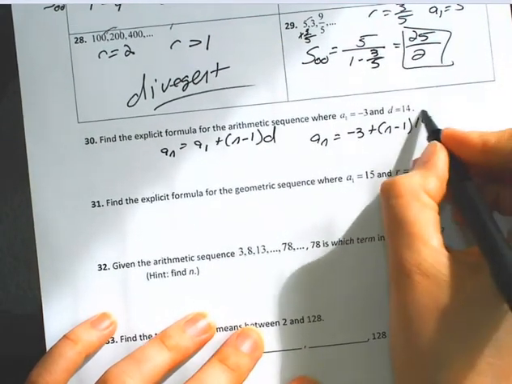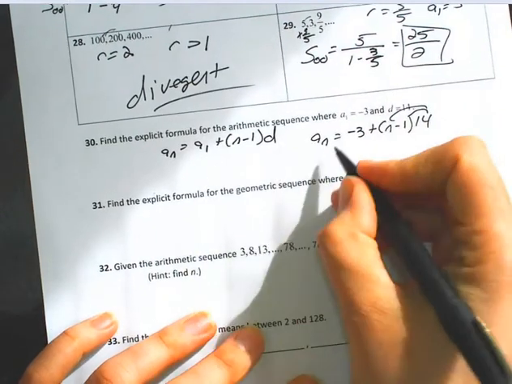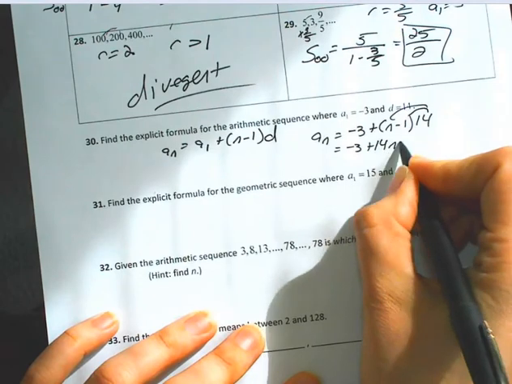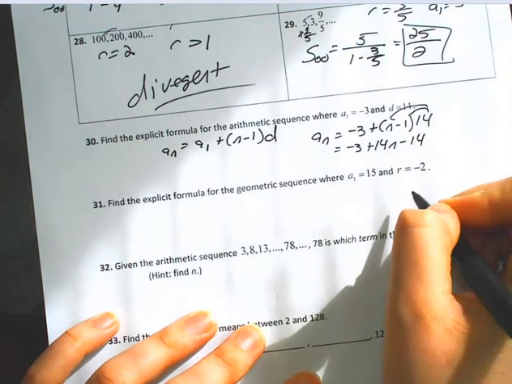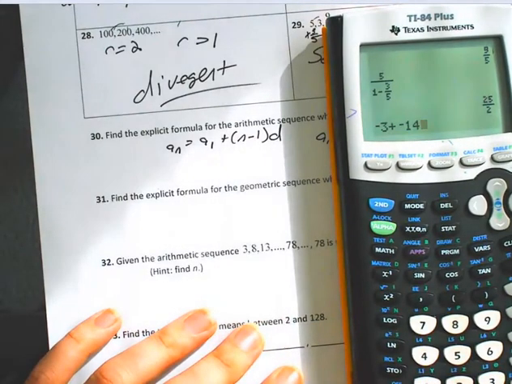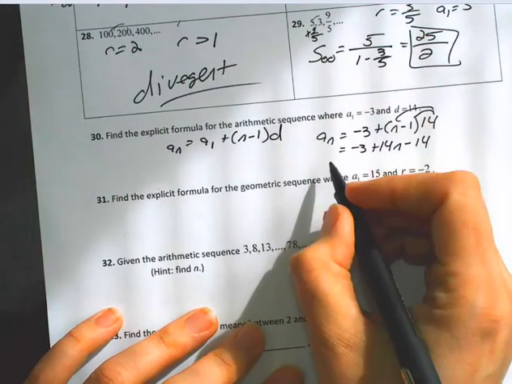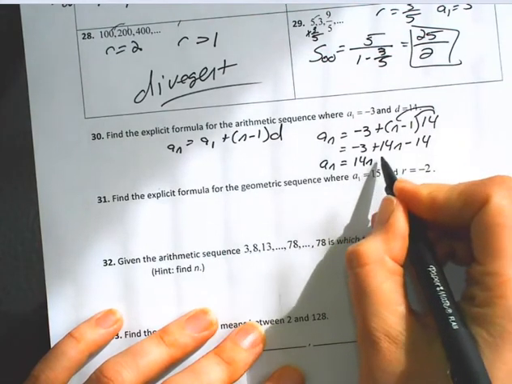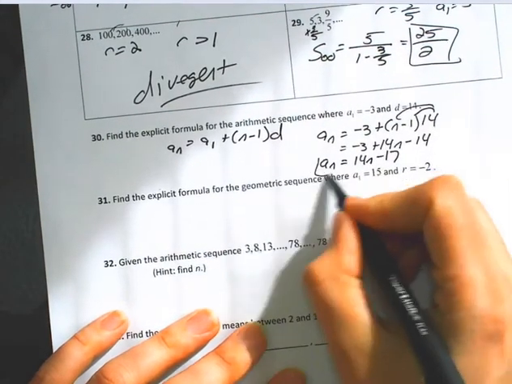Then we can make this look pretty: negative 3 plus 14n minus 14. Negative 3 plus negative 14 is negative 17. So a sub n equals 14n minus 17. That would be your final answer.